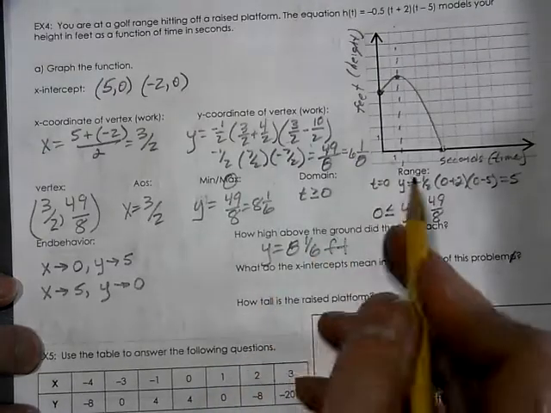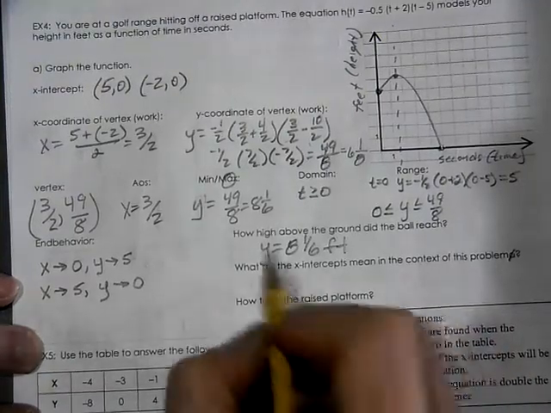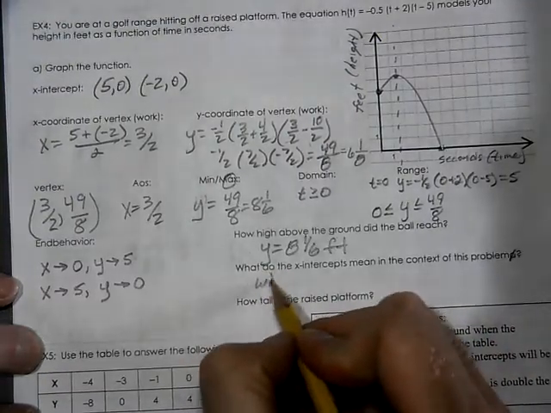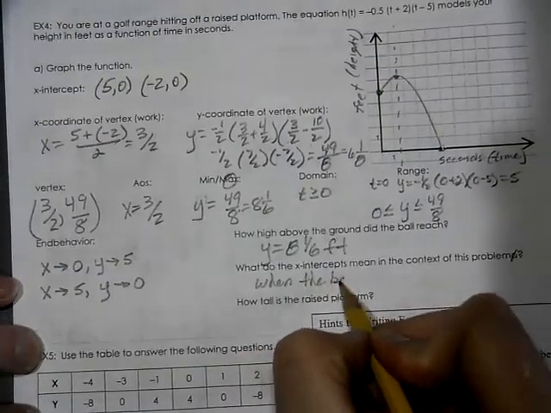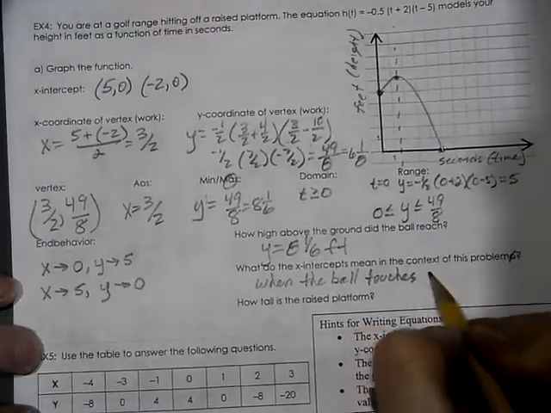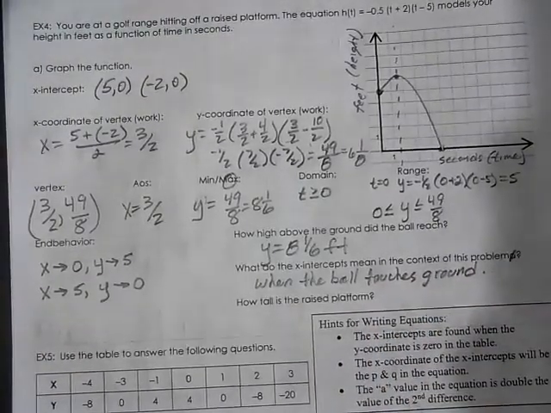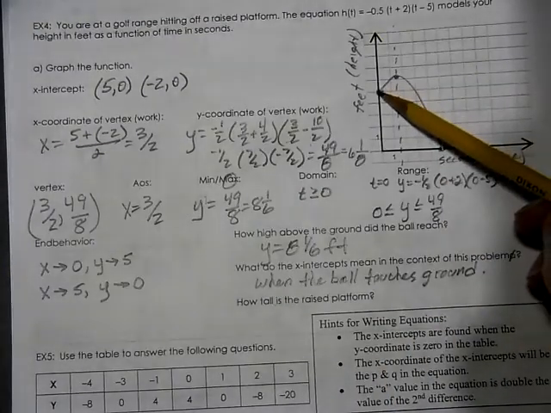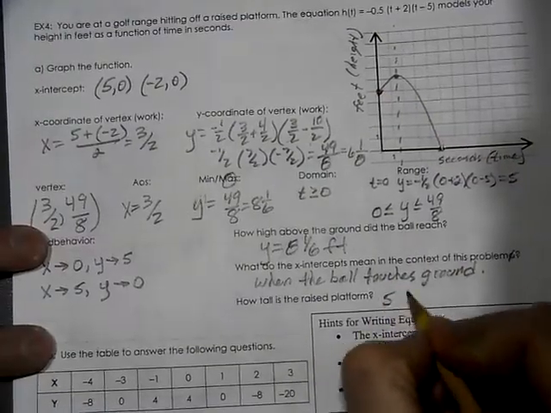It would be when the ball touches the ground. And how tall is our raised platform? Well, at 0 seconds, we are at a height of 5. So 5 feet.